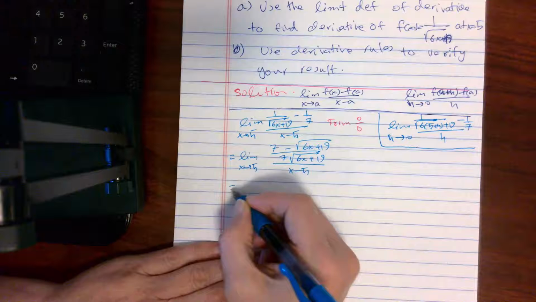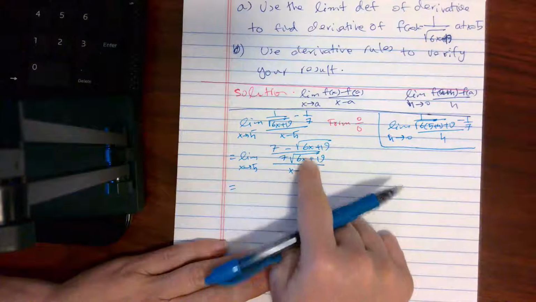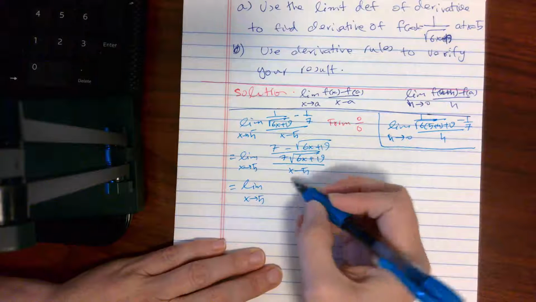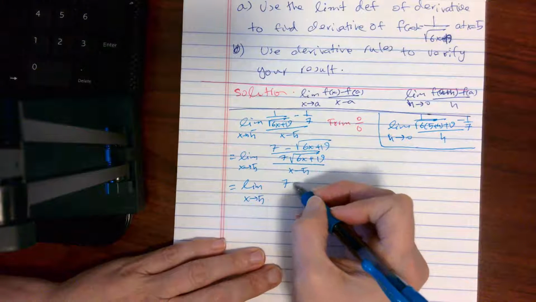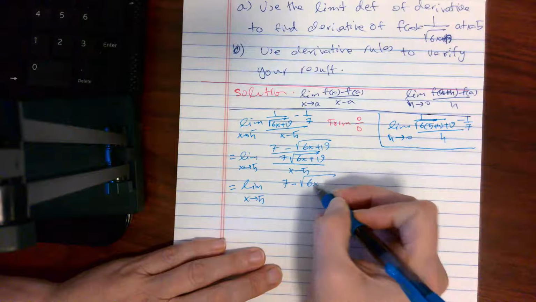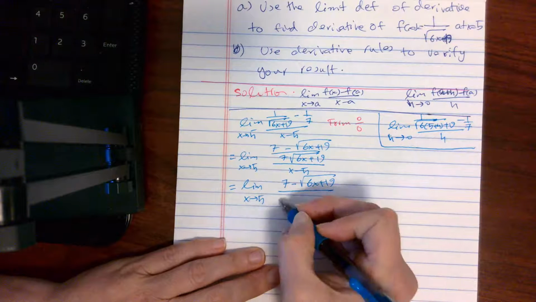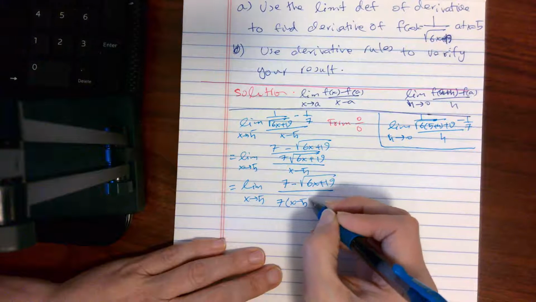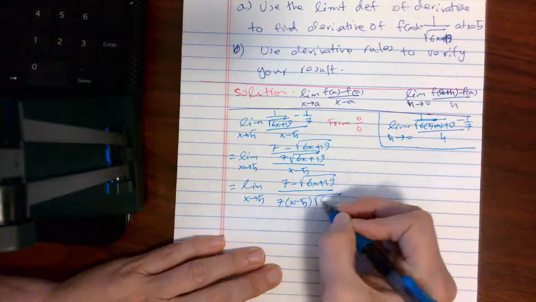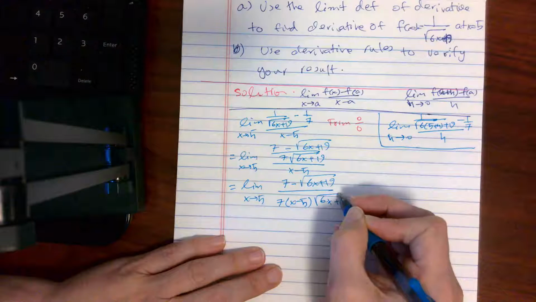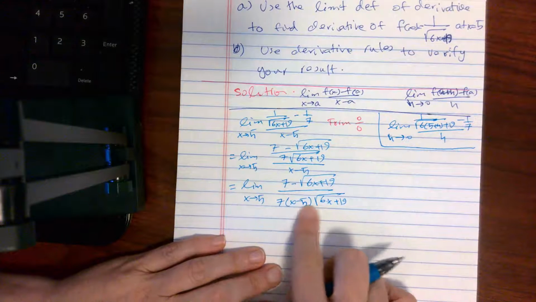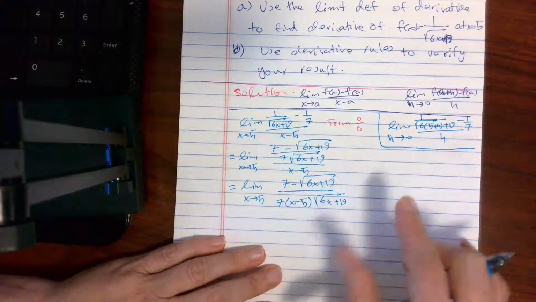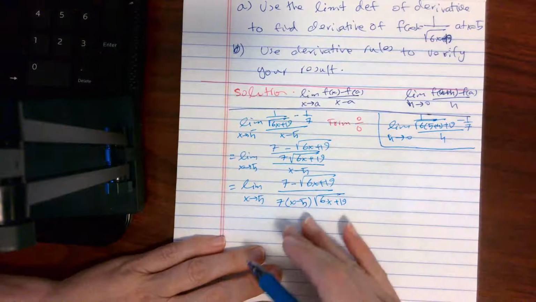Then I realized, I don't like the fraction over fraction, so I get rid of it. And it becomes 7 times x minus 5 times the square root, and I'm changing the order because some ways are easier to see and less messy. If I had x minus 5 at the end or beginning, it would have been messier. That's why I put it in there.